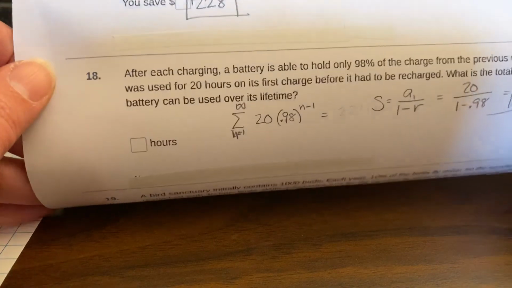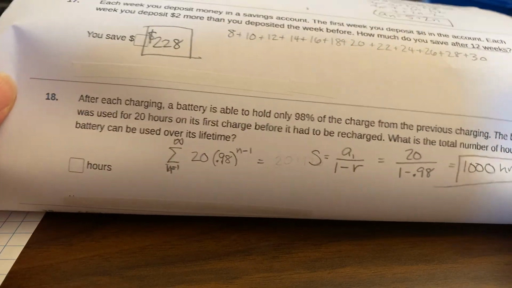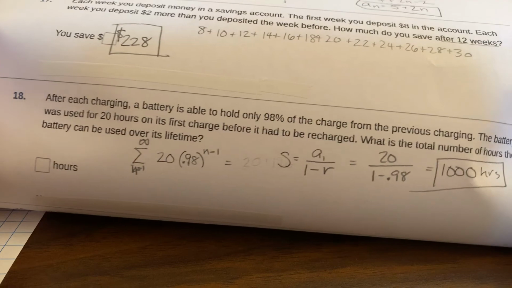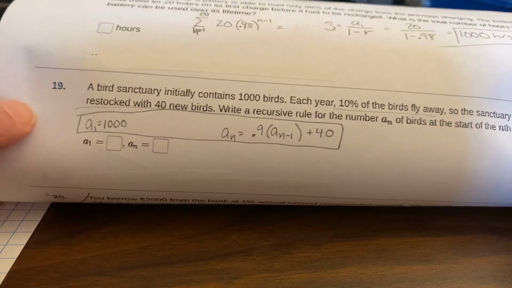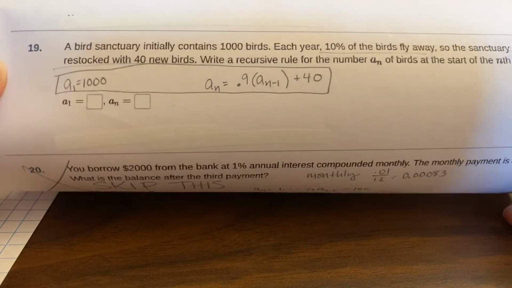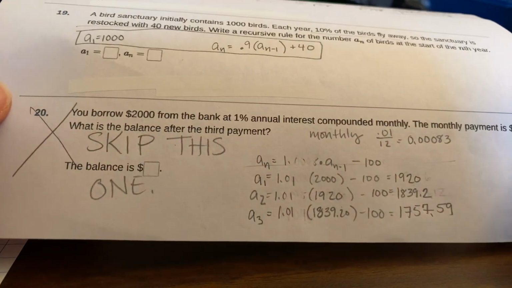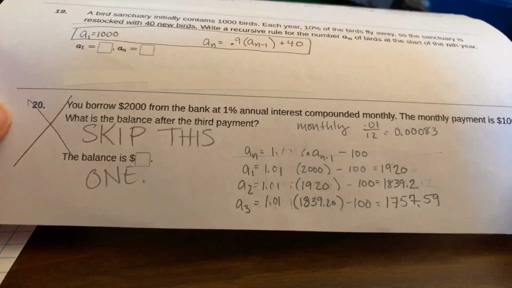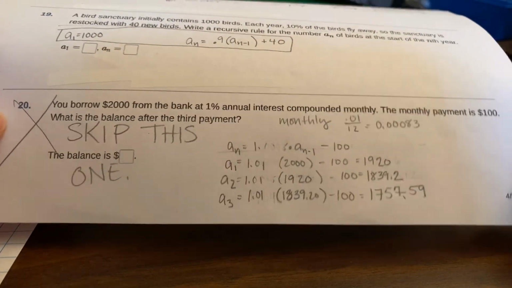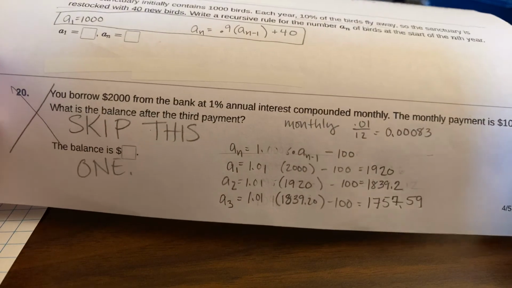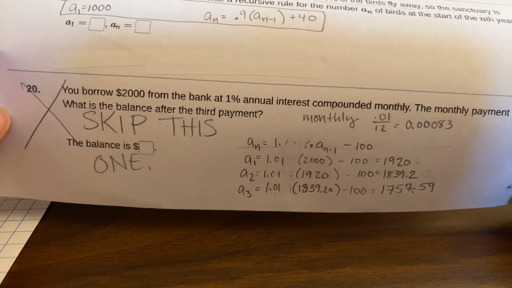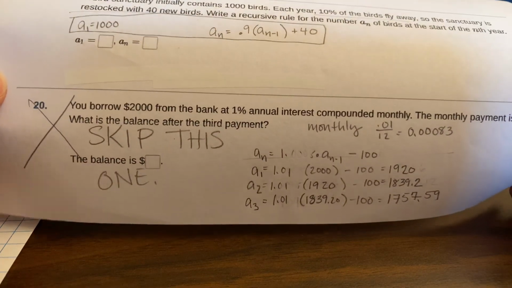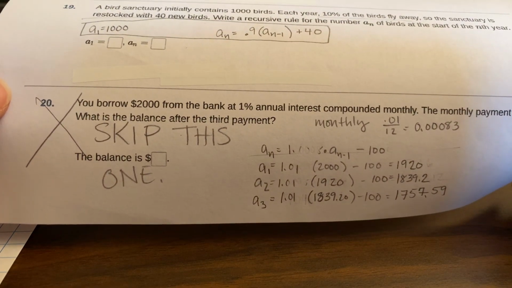I think there was one more question. I don't think it was this one or this one with the birds. I think people had a question on 20. I have calculated this one multiple different ways and have not gotten the answer that they say is correct. So we're going to eliminate that from the test. I hope you agree.